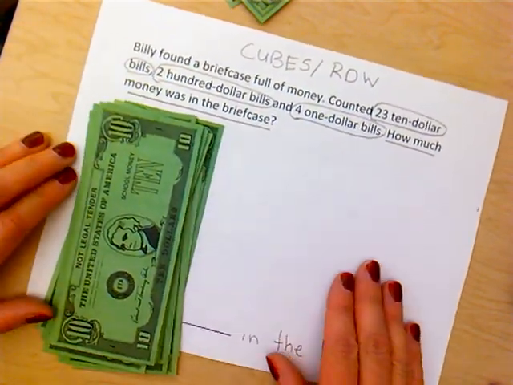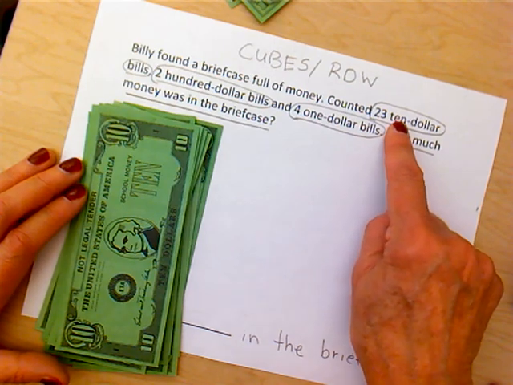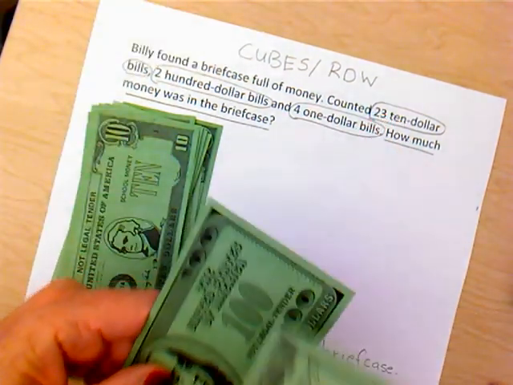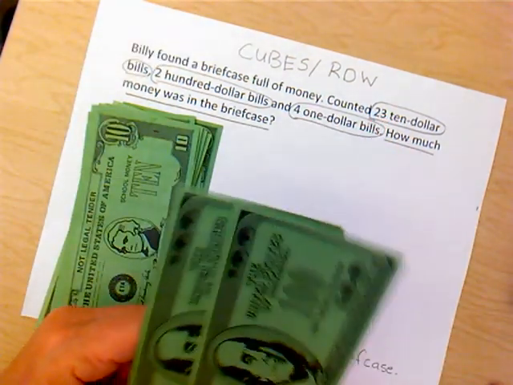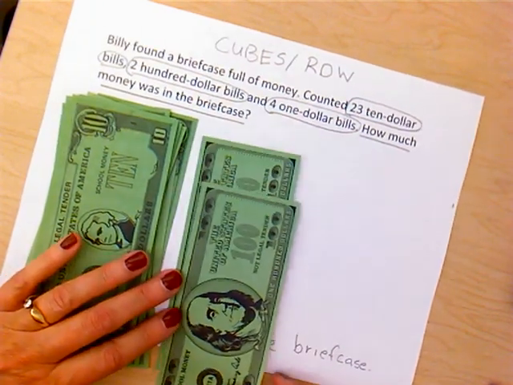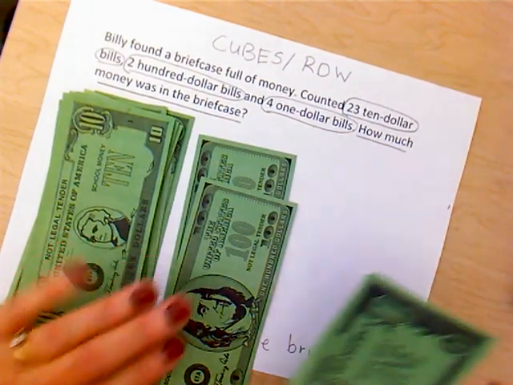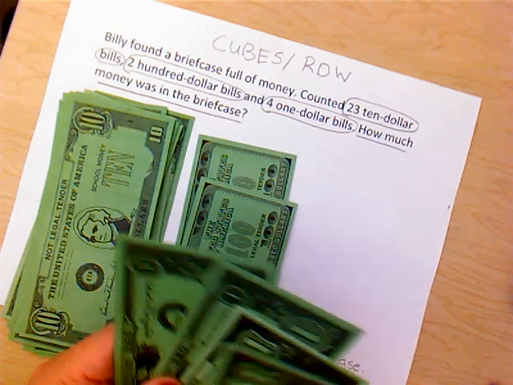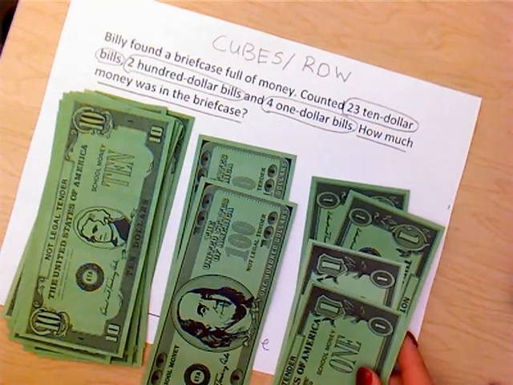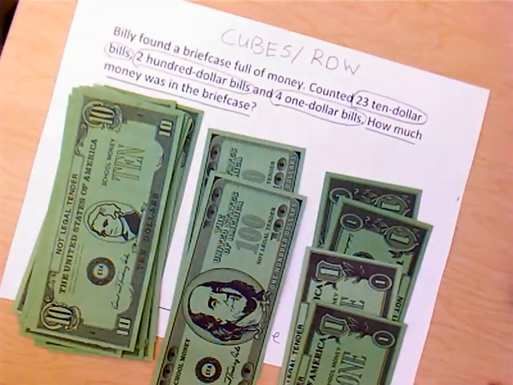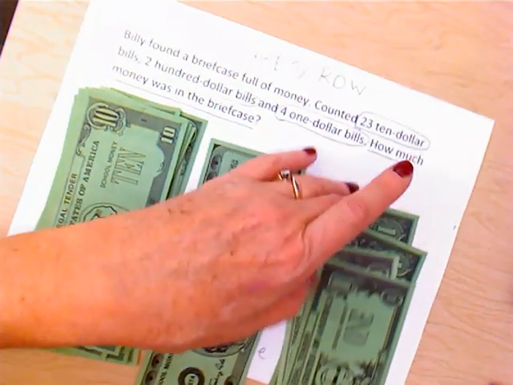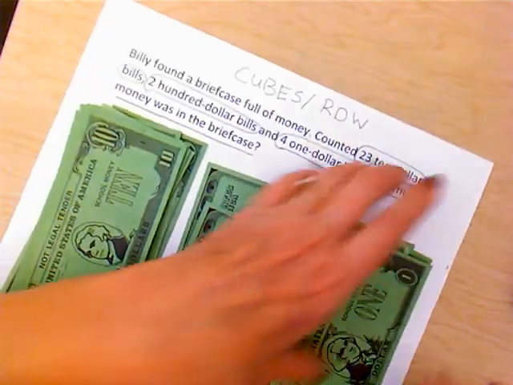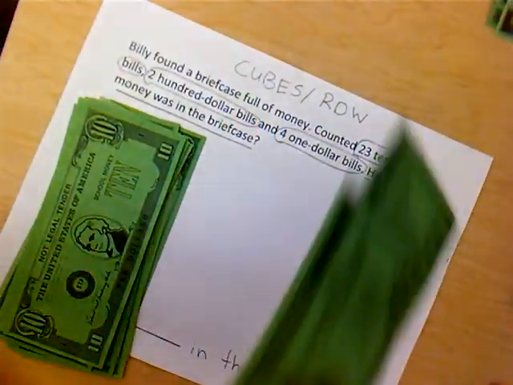There's a big stack of those. That's what this part was. And then there was 2, this one's kind of a little bit easier. There was 2 $100 bills, so that's not so hard. And there was 4 $1 bills. So I'm going to put down those 4 $1 bills. That's what was inside the briefcase. And my job is to figure out how much money was in that briefcase. So I think the ones and the hundreds, yeah, they're pretty easy because there's not too many.